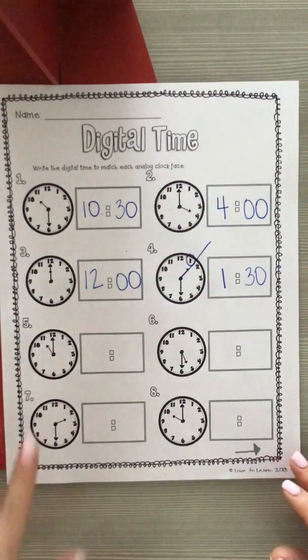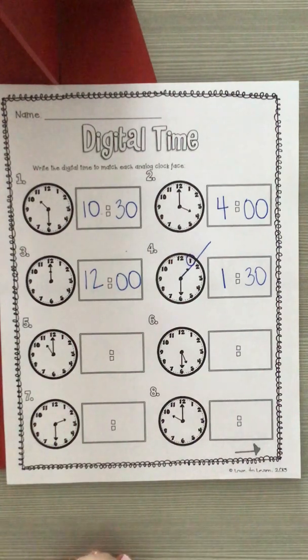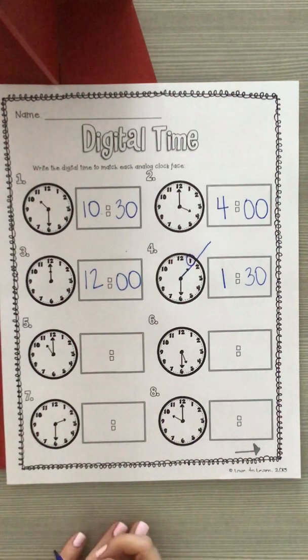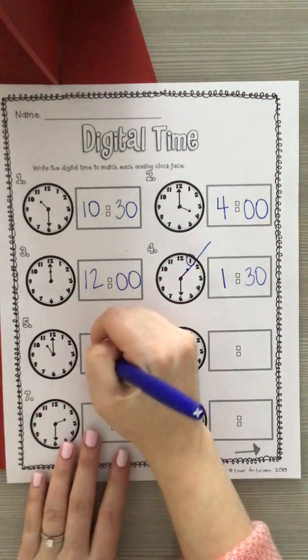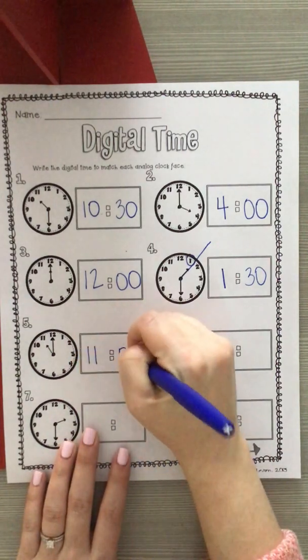All right, this one's perfect on the o'clock. What time is it, everybody? 11 o'clock. Good job.